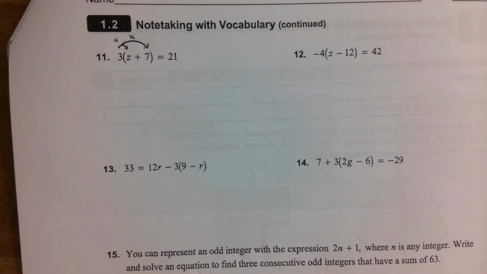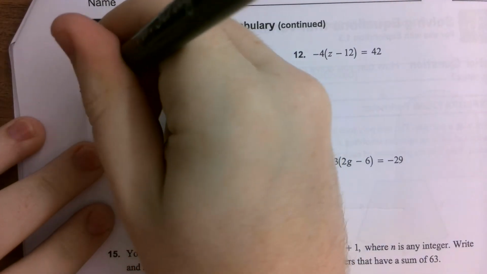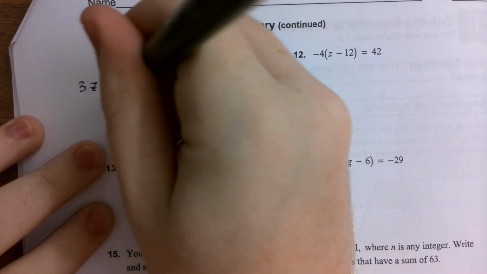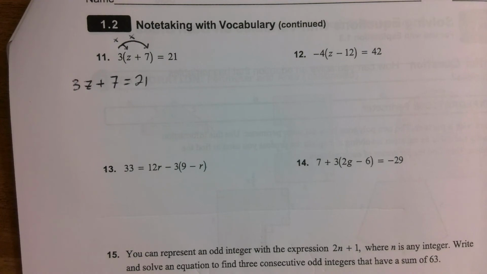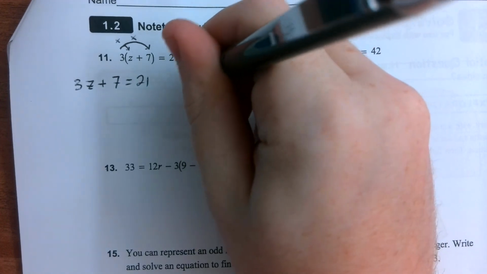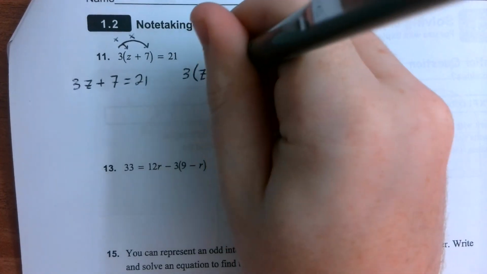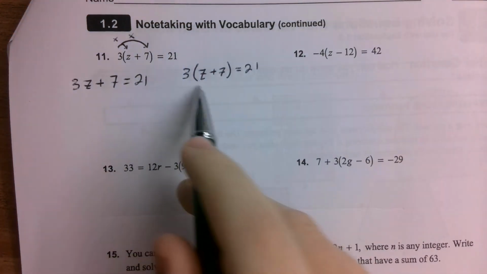If you consider that simplification, then do it. That is totally okay to do. You'd end up with 3z plus 7 equals 21. And we would solve this very similarly to the last problem. But I'm not going to do that. I'm going to look at this as 3 times (z plus 7) equals 21, just to show you how you can still solve it even in this state.